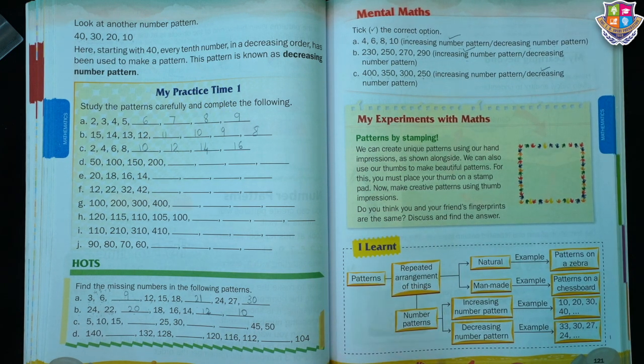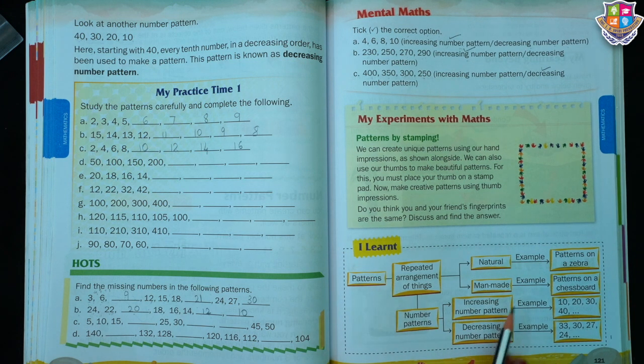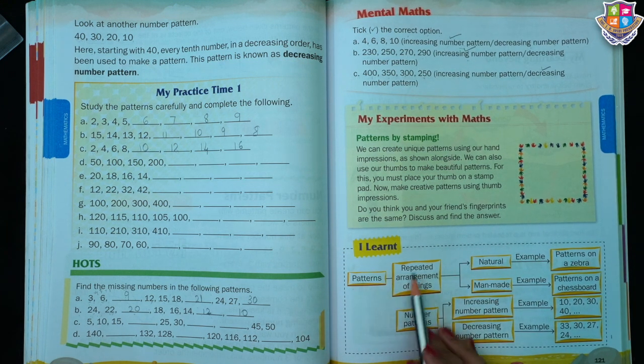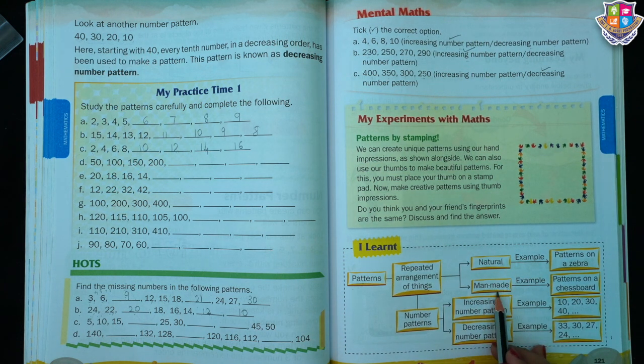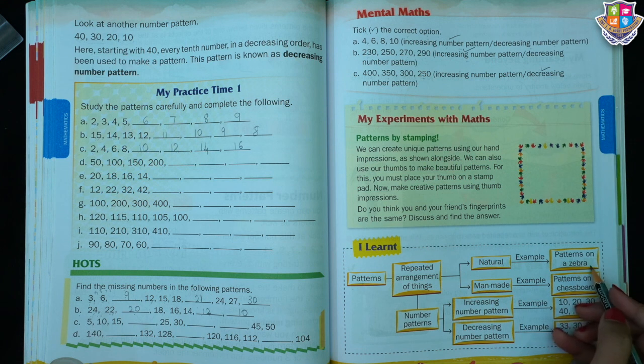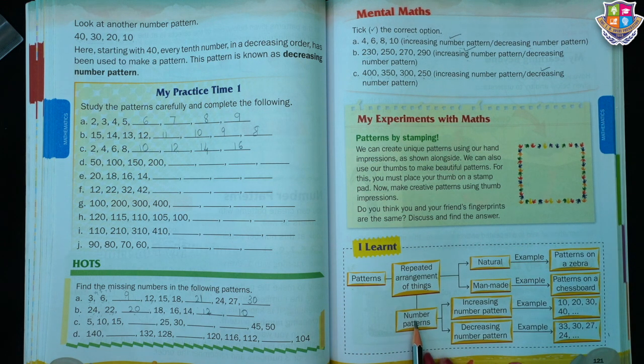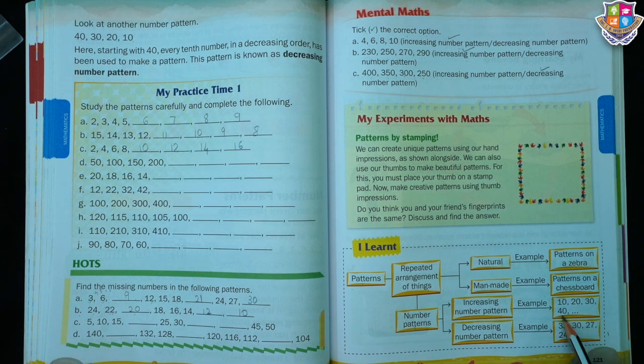Okay students, now in this lesson what have we learned? Patterns. What are patterns? Repeated arrangement of things. How many types of patterns are there? Natural and man-made. Natural are patterns on a zebra crossing. Man-made patterns on a chessboard. You can find out. Number patterns: yes, in number patterns, increasing number pattern and decreasing number pattern. An example of an increasing number pattern is 10, 20, 30, 40, and the decreasing is 33, 30, 27, 24 and so on. I hope students you have understood the lesson.